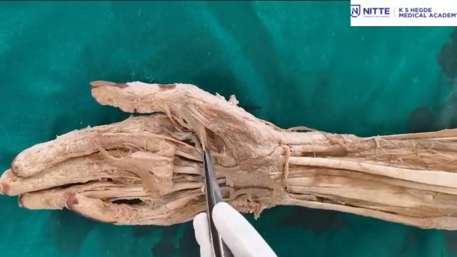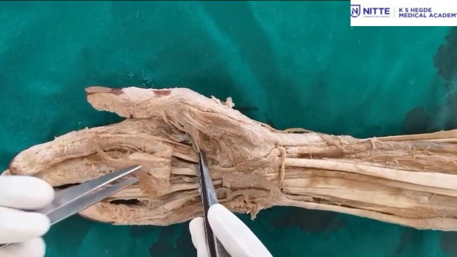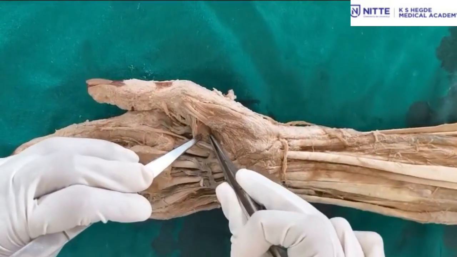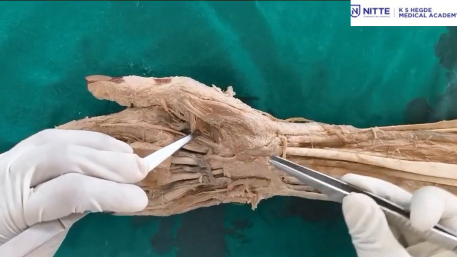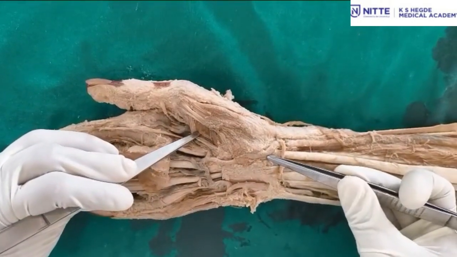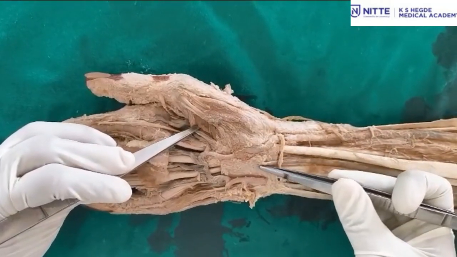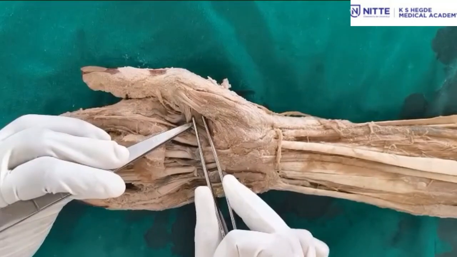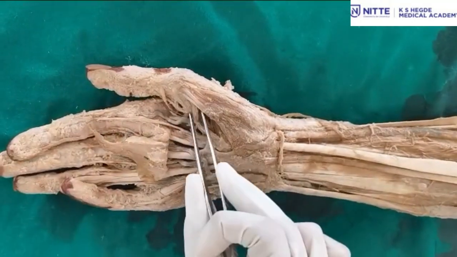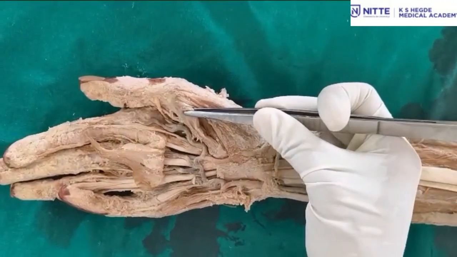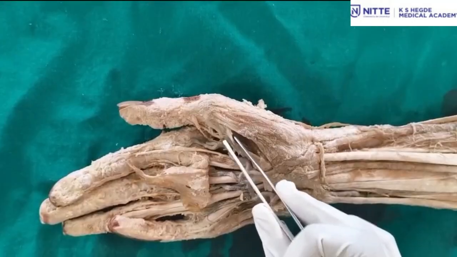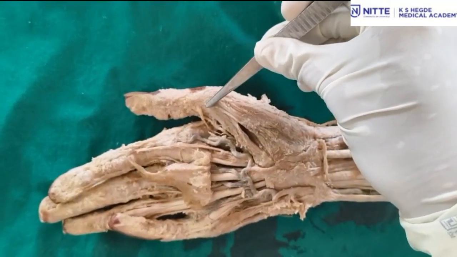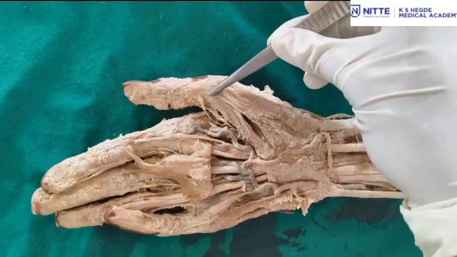The deep set of fibers, these are arising from the trapezoid and the capitate bone, pass deep to the flexor pollicis longus tendon and join with the superficial head. Together they are inserted to the base of the proximal phalanx of the thumb.